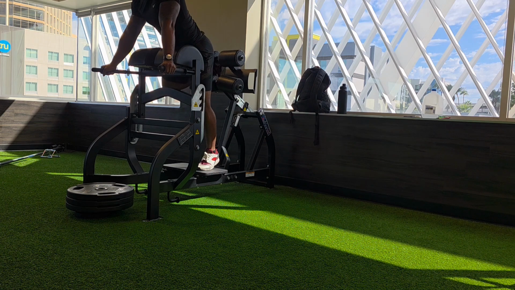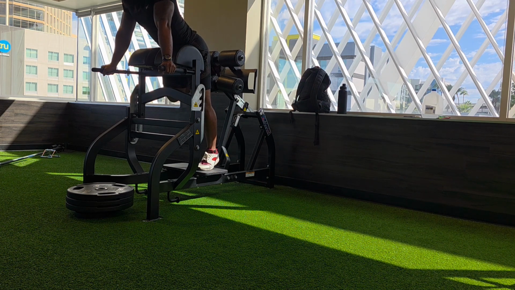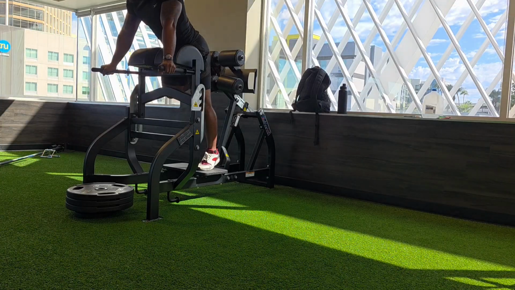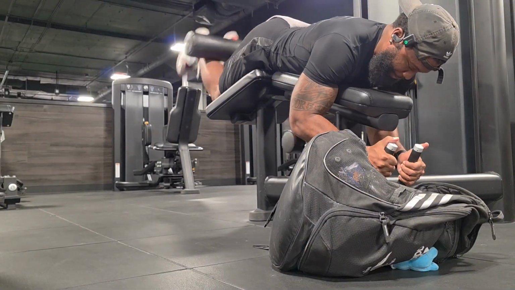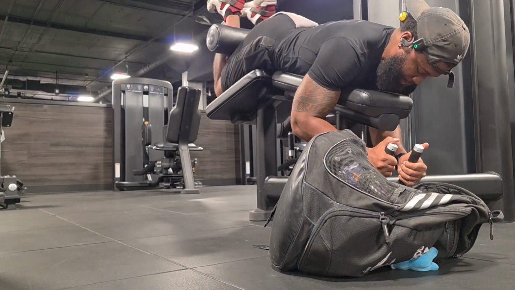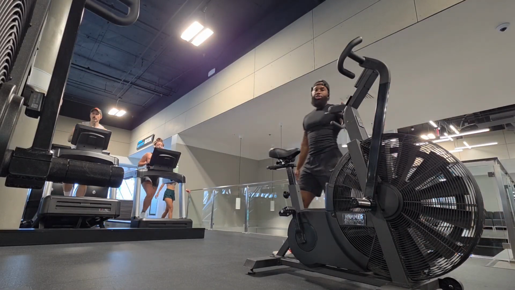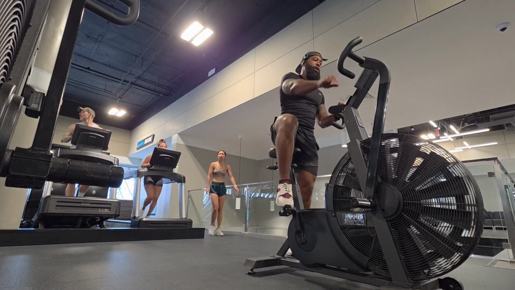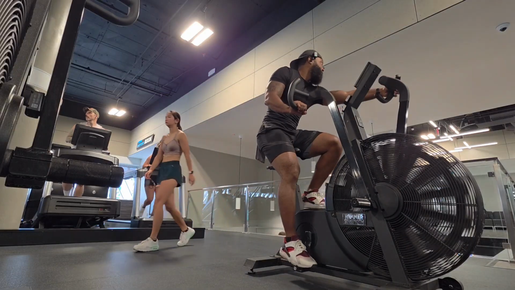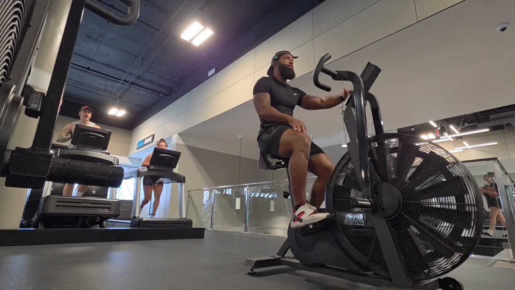Gonna hit some glutes, load it. All right, we're gonna hit 3 sets of these. Let's do some calf raises, get some core, and then we're done. Almost forgot I had some conditioning to get done. So then come on, get the bike, 20 seconds on, 20 seconds off.